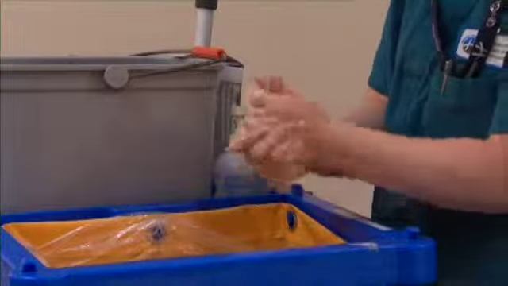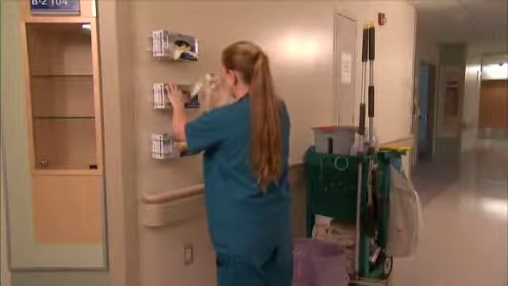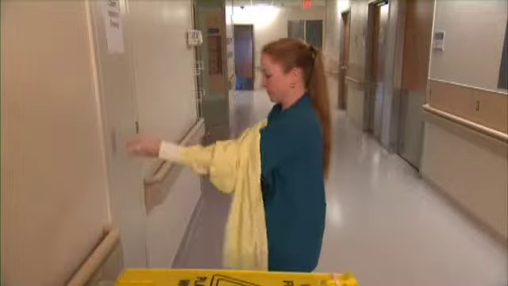Clean your hands with alcohol-based hand rub. If your hands are visibly soiled, you must use soap and water to clean them. Put on gloves and a gown before entering the room.